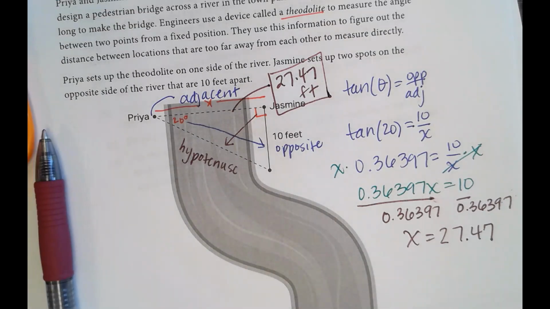And that is how you use a tangent ratio. And we will apply this in our next class.